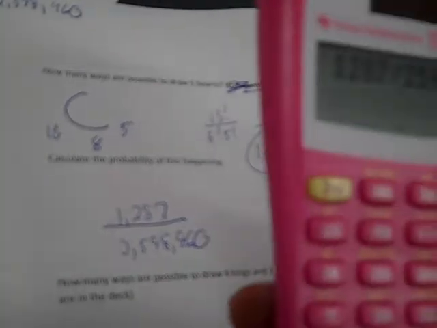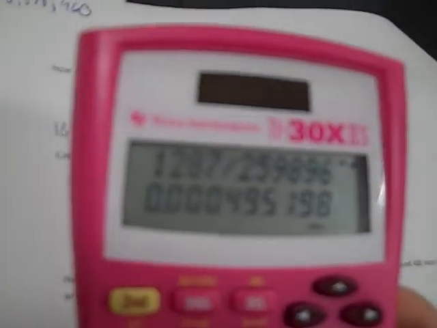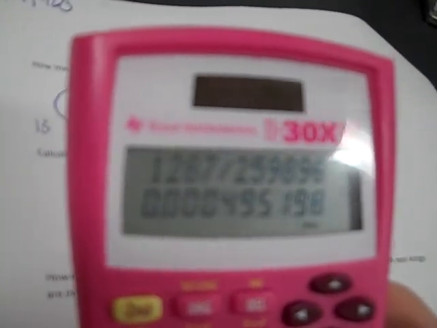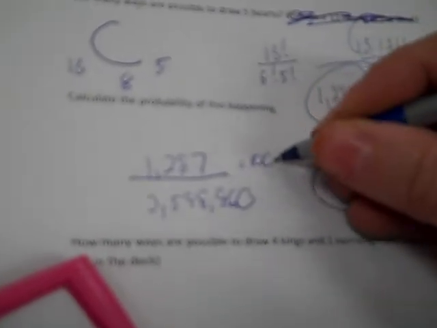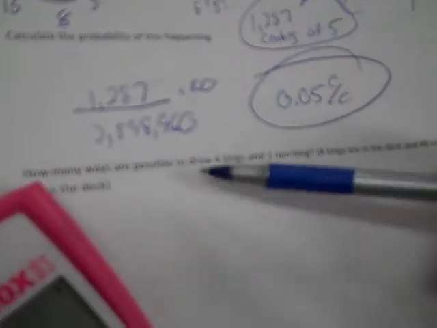Now, here's how you find the probability. You divide, and it's always some decimal. Then you're going to multiply that by 100, okay? You have a 0.05% chance of this happening. Yeah, not great odds, but there's a chance. You divide and times 100, okay? That second part's easy. The hard work's the first part.